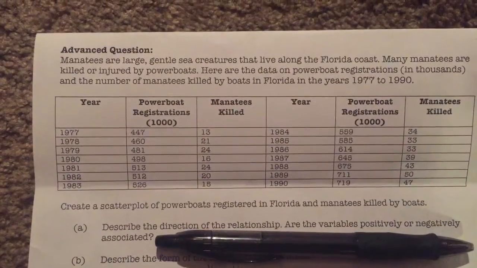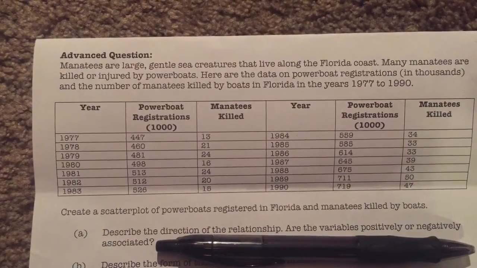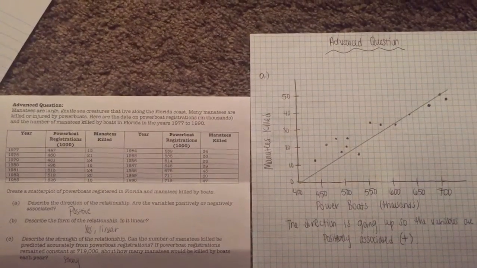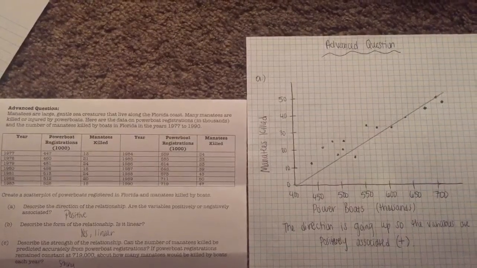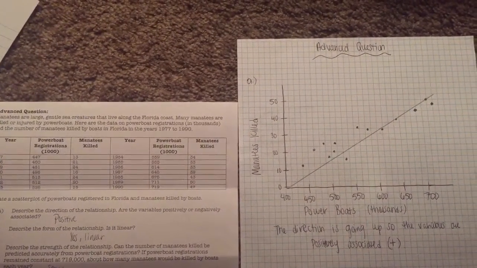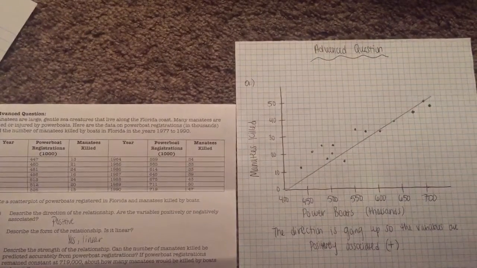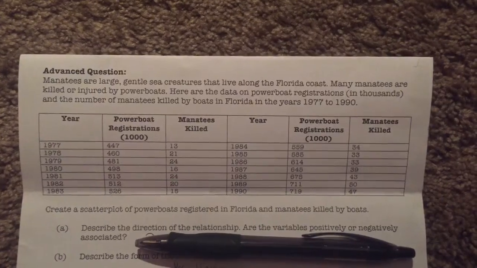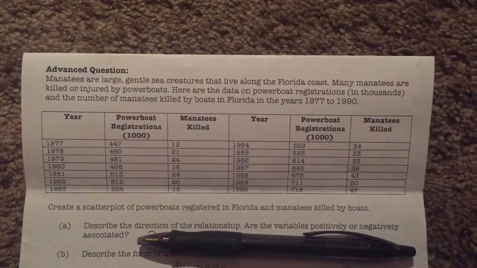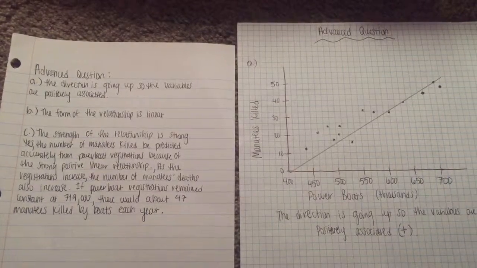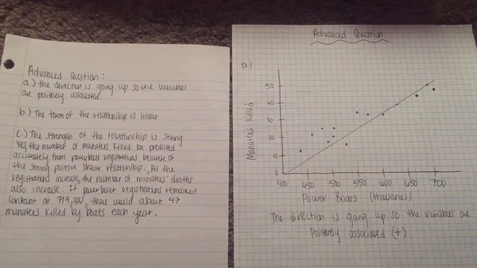Create a scatter plot of powerboats registered in Florida and manatees killed by boats. To construct your scatter plot, you use the powerboat registrations for the x-axis and manatees killed for the y-axis, going by tens and 50s. A. Describe the direction of the relationship. Are the variables positively or negatively associated? According to the graph, the direction is going up, so the variables are positively associated.